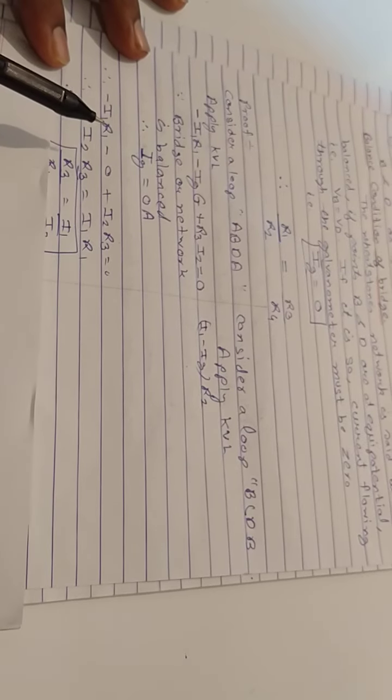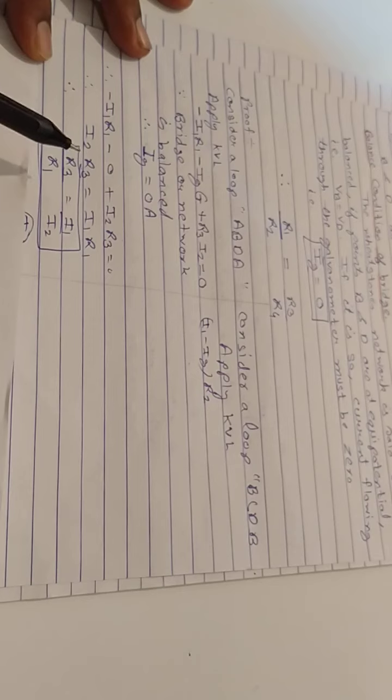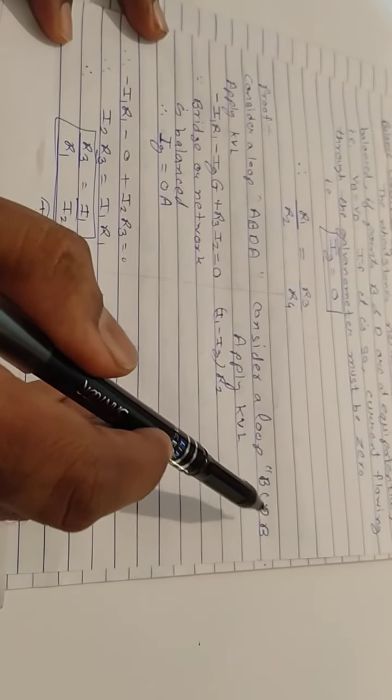Minus I1 R1, if I shift it to the right hand side, becomes positive. Then we apply simple mathematics. R3 upon R1 equals I1 upon I2. Now we will apply KVL for the second loop, B, C, D, B.